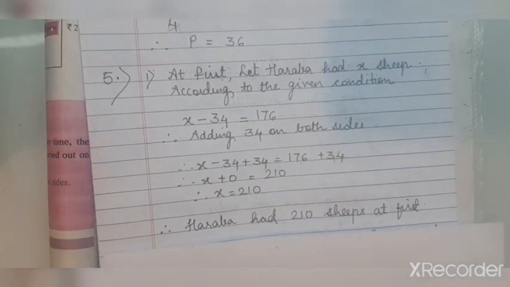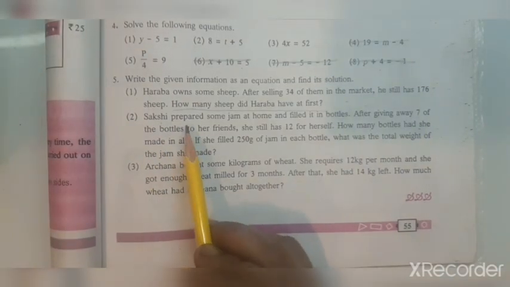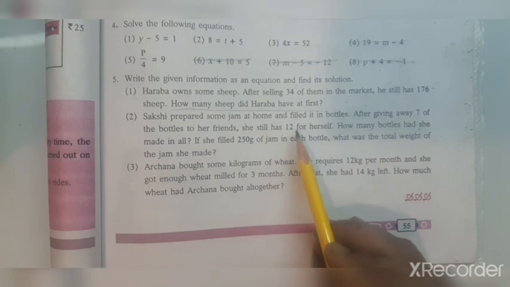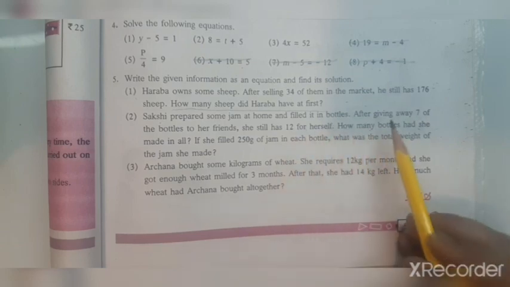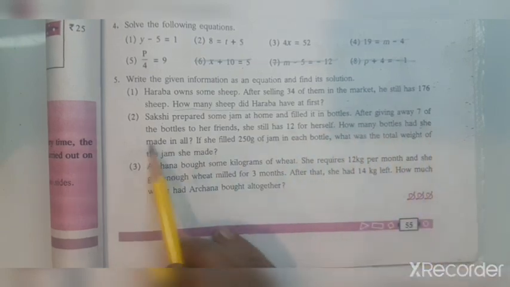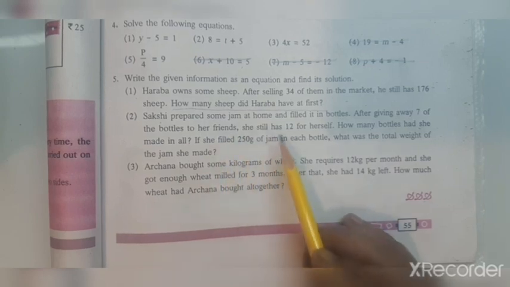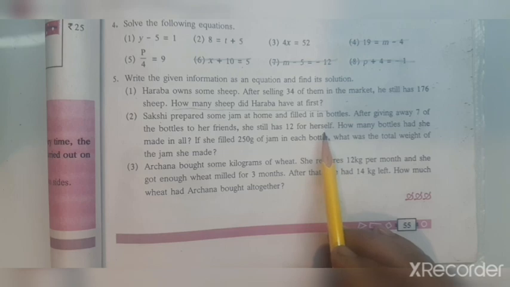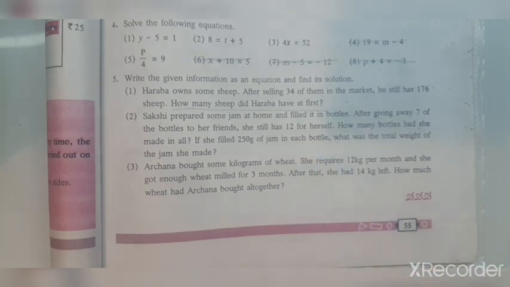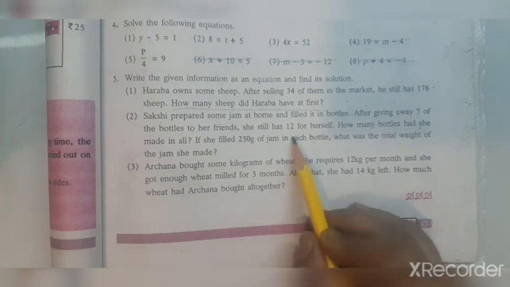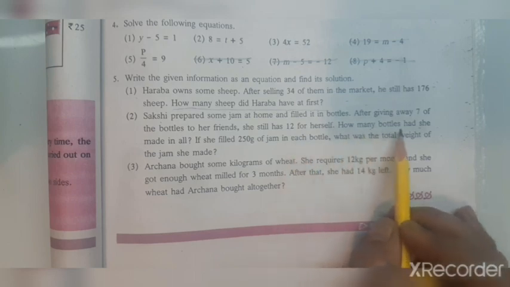Okay, moving to the second question. Sakshi prepared some jam at home and filled it in bottles. After giving away 7 of the bottles to her friends, she still has 12 for herself. We don't know how many bottles she made, but from whatever number she made, she gave 7. After giving 7 bottles, she still has 12 bottles with her. How many bottles had she made in all?